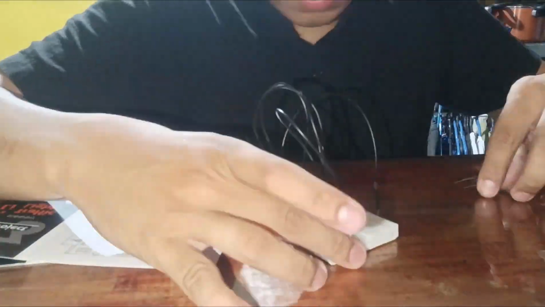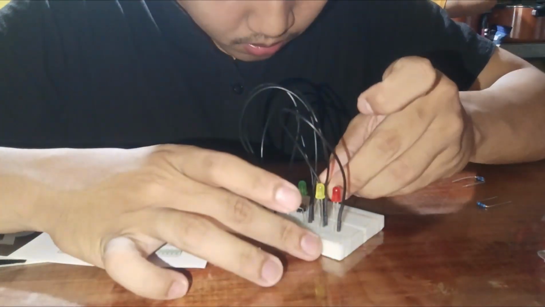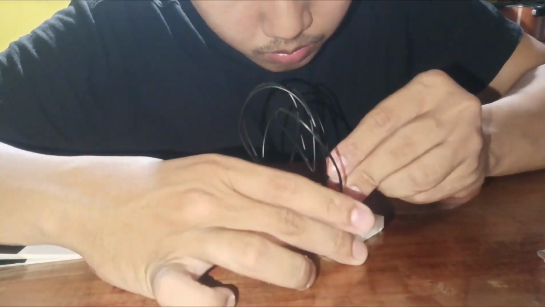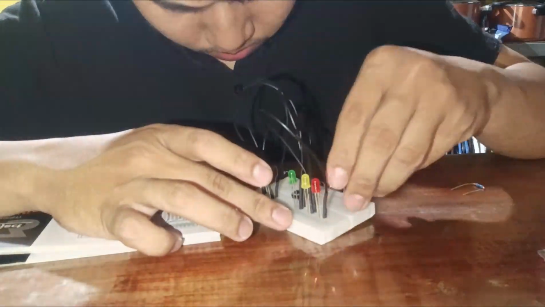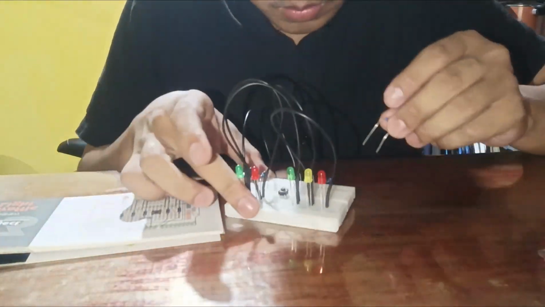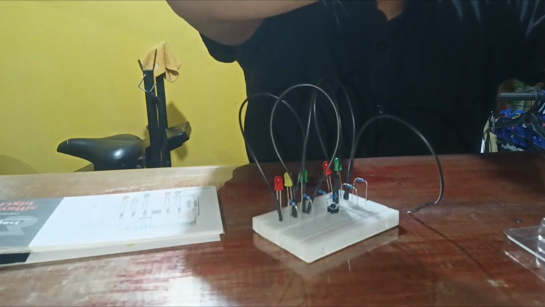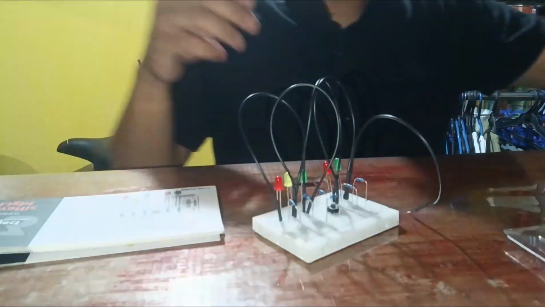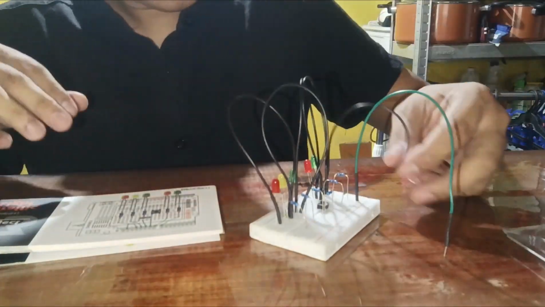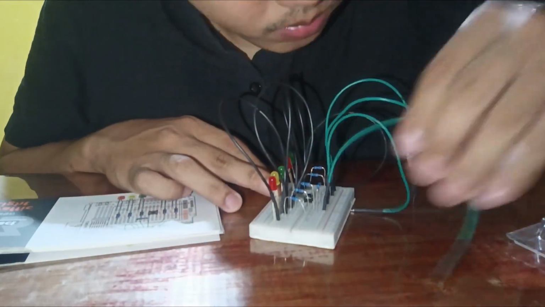Put it to the breadboard. Fifth, jumper cables green male to male. This cable serves as the connection of the breadboard and the Arduino board.